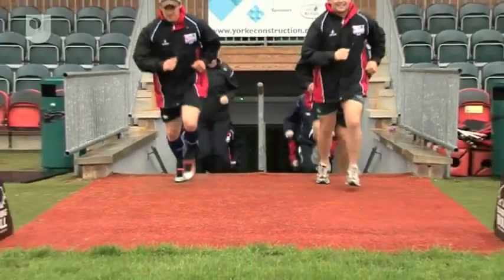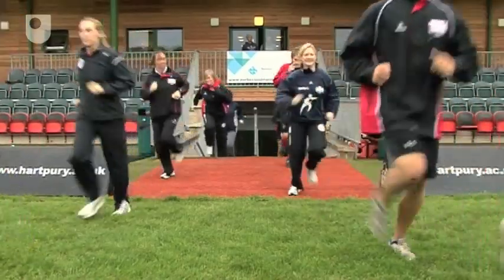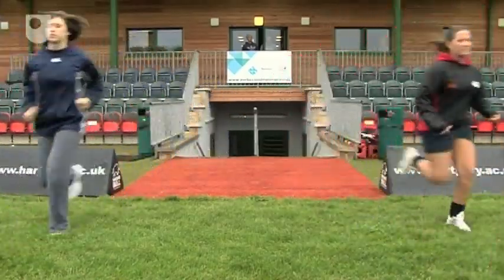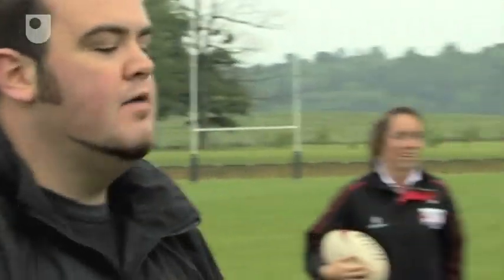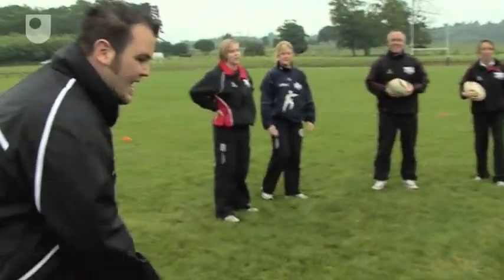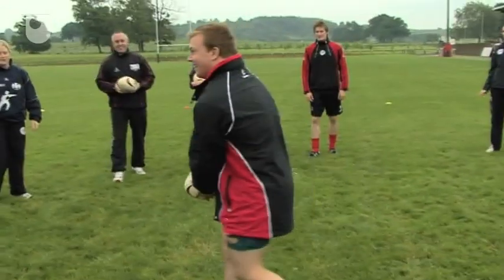Roleplay is another technique that helps students to reflect on their practice. Students are given the opportunity to reflect alone and receive constructive feedback by acting out the role of a professional coach. And then look for the pass.